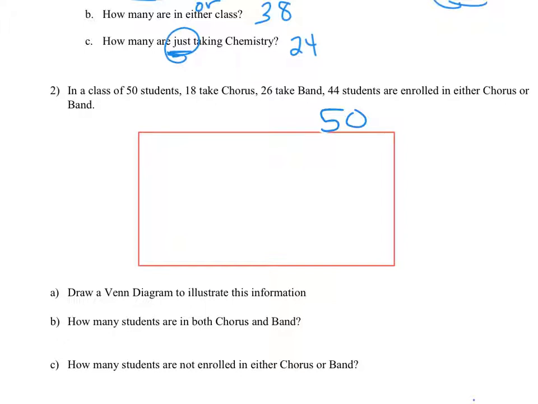Okay, 50 students. So we have a little box of 50. Now we know that all of the numbers, when we add them together, should equal 50 and no more. Now there is a slight typo here. I should have had this as 36. I printed out the wrong document, but that's okay.